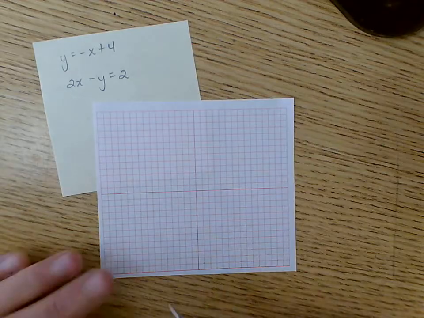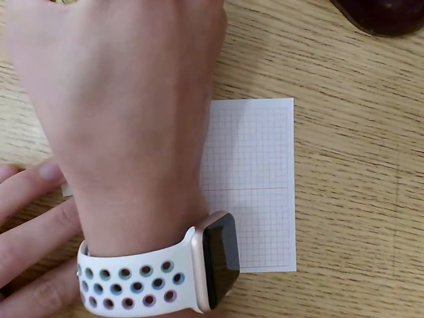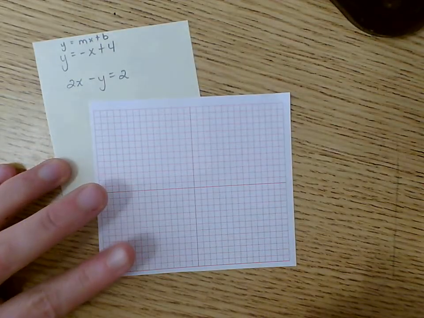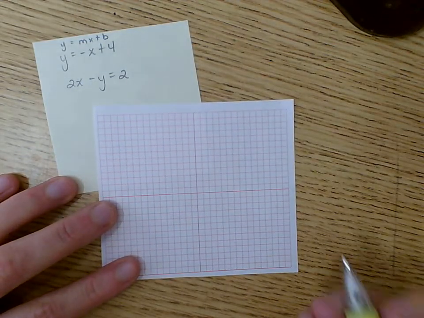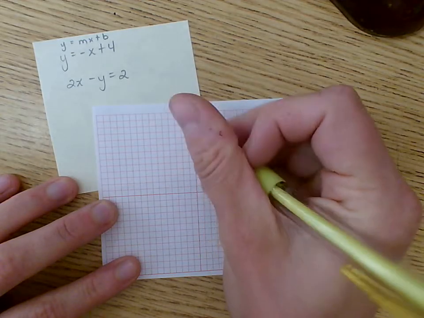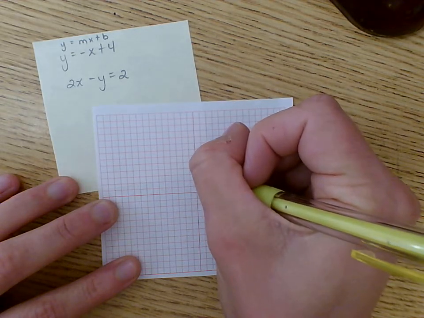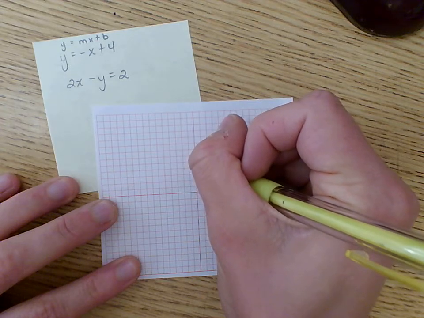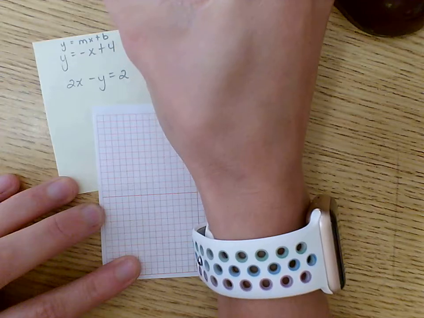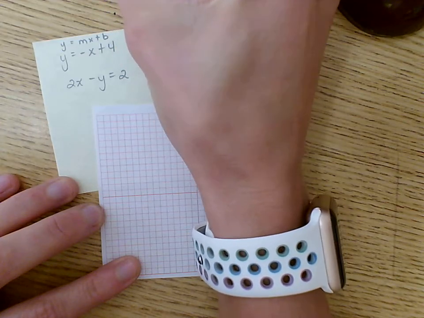For the first one, it's in slope-intercept form, y equals mx plus b form. If it's already in that form, then you can very easily graph it. Remember, you start with a y-intercept. So I'm going to go on my y-axis to 4 and put a dot. 1, 2, 3, 4. And then I'm going to graph the slope. The slope here is -1, and it would be over 1.